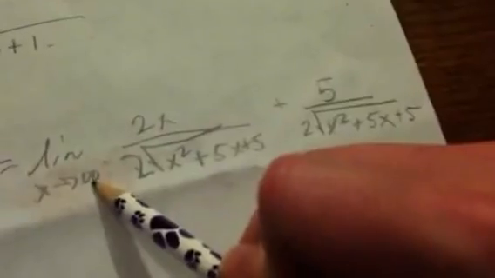Now, if you let x go to infinity, then this term right here is going to infinity, and we're taking 5 divided by infinity, which means that this term right here goes to 0.